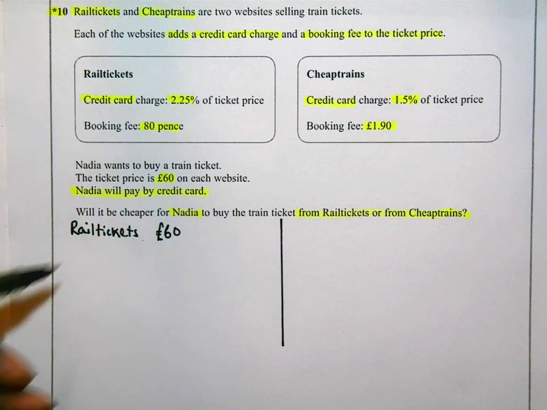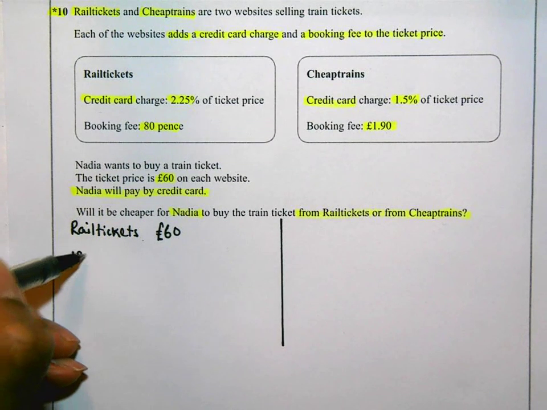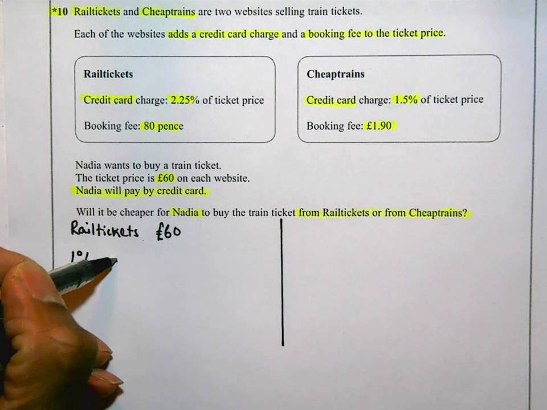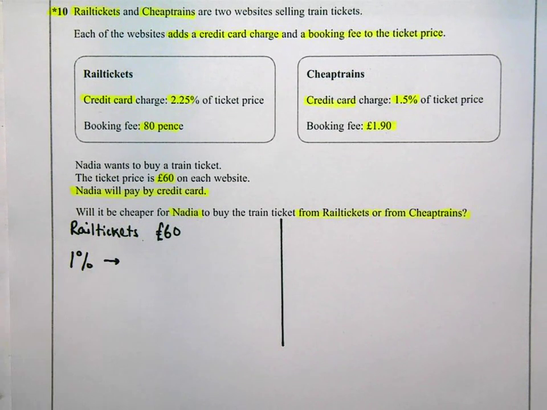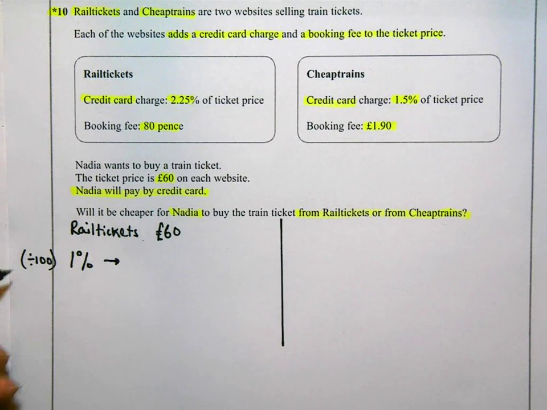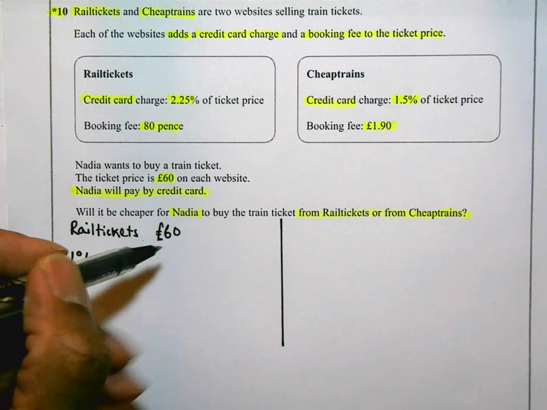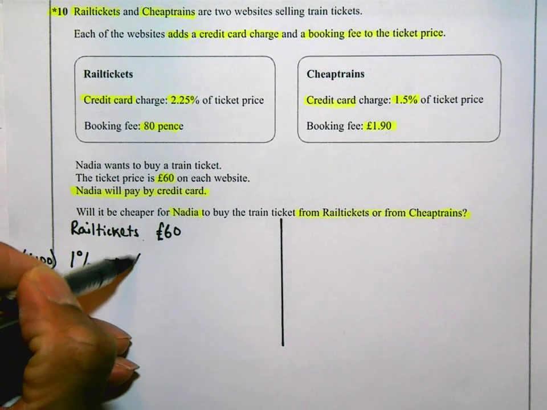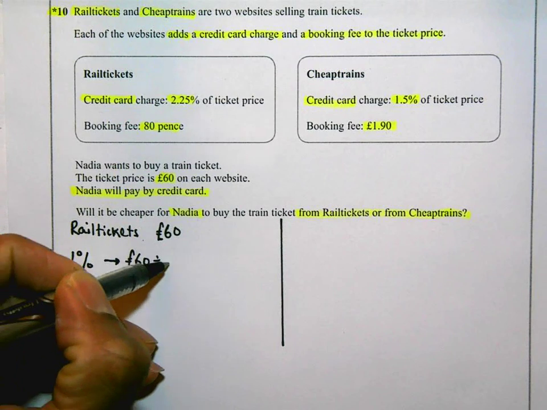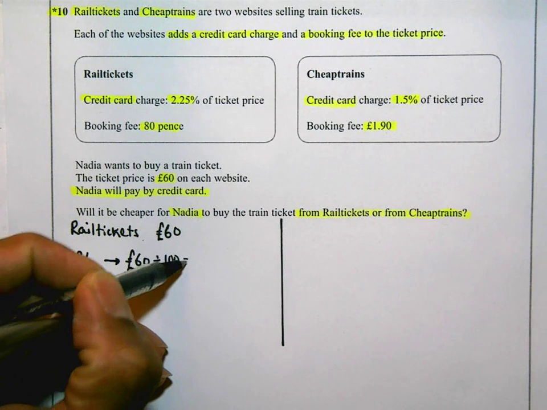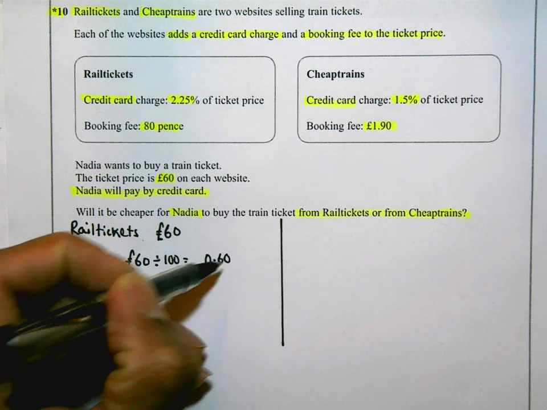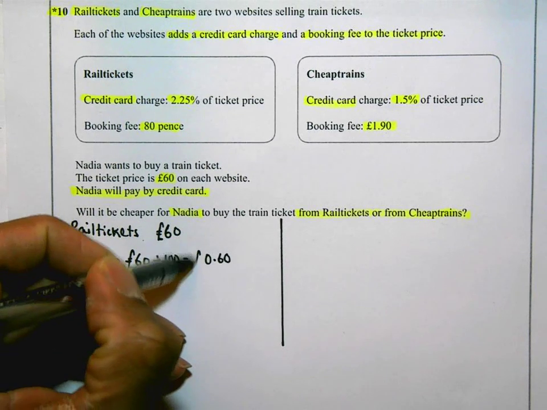So the charge is 2.25%. I'm going to find 1% first. 1% of something means I need to divide by 100. I'm going to put that here just so that you understand what I'm doing. If I divide £60 by 100, that's 0.6, or £0.60, which in pence is 60 pence.